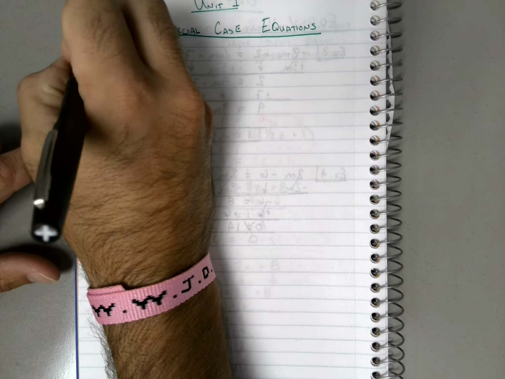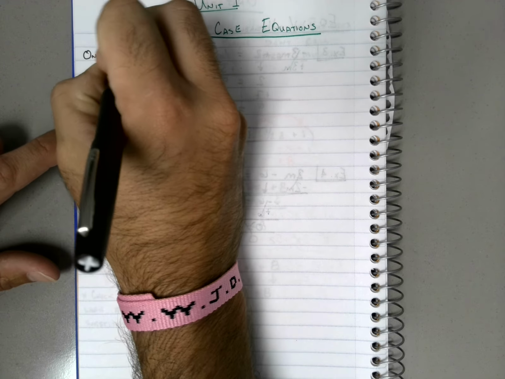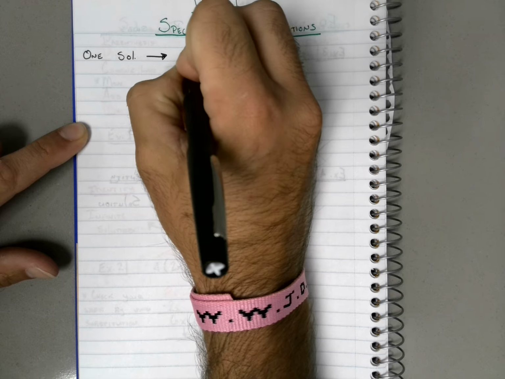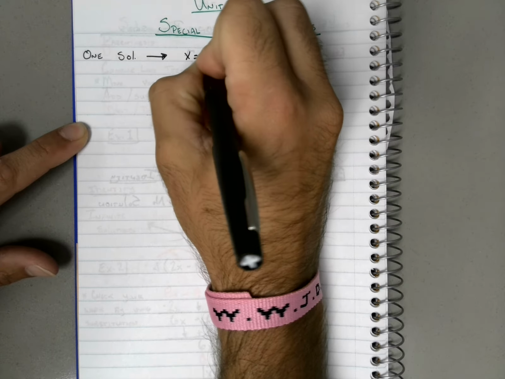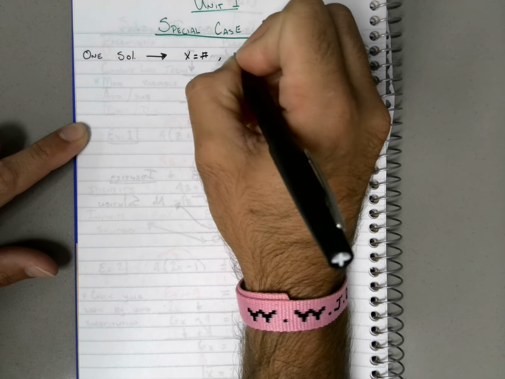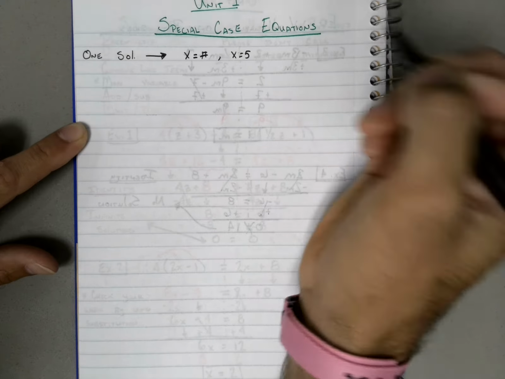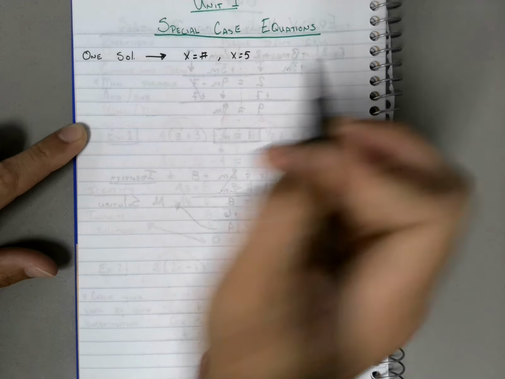We have one solution. An example of that is if x just equals a number. For example, that could be x equals 5. That's an example of one solution. You have a variable that equals one number.